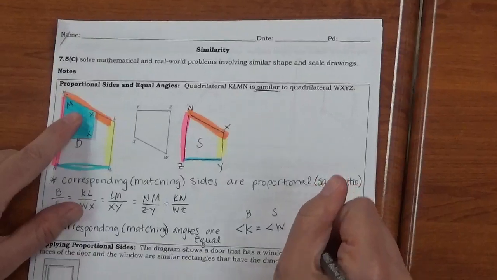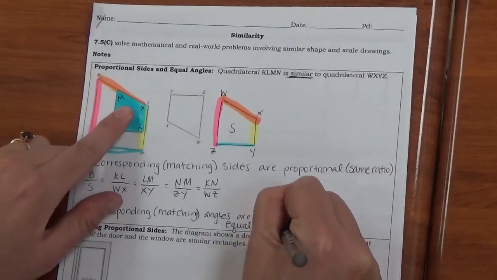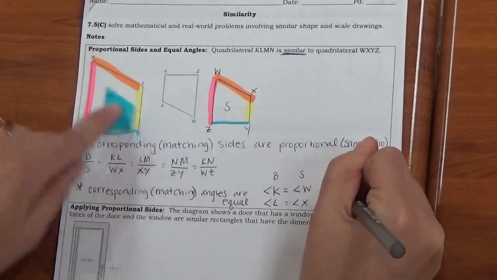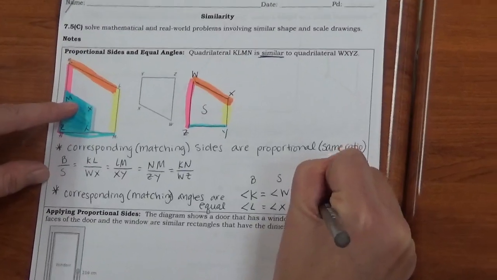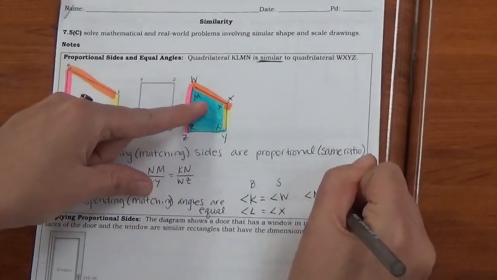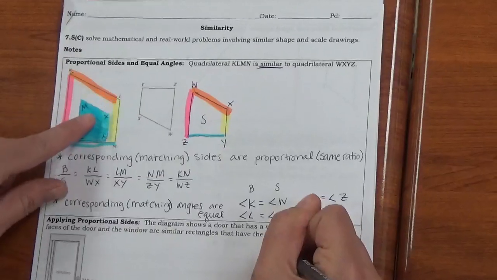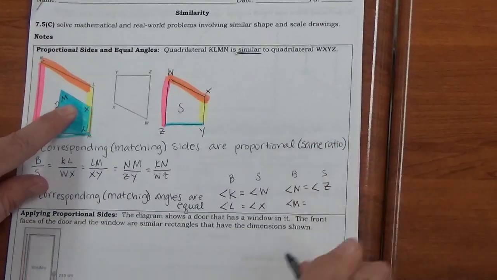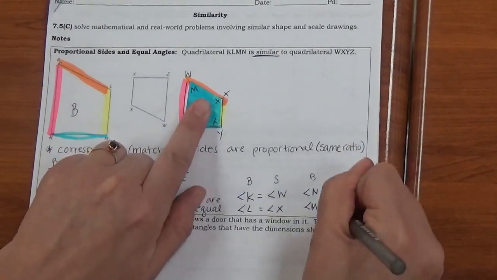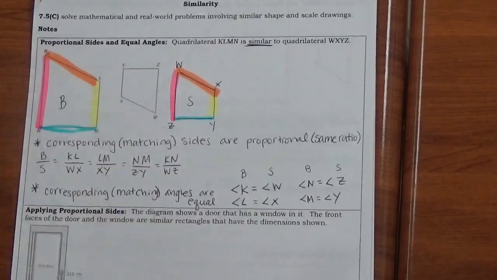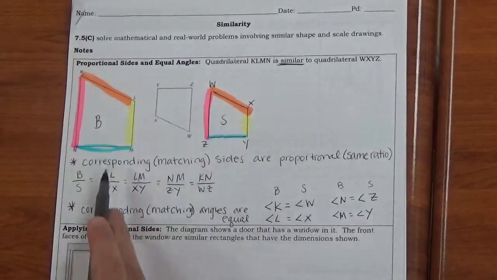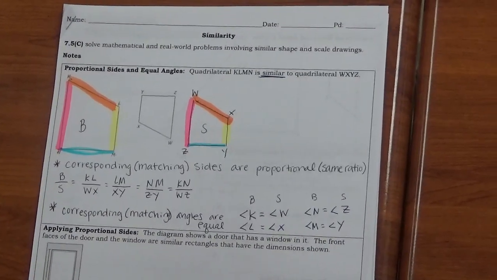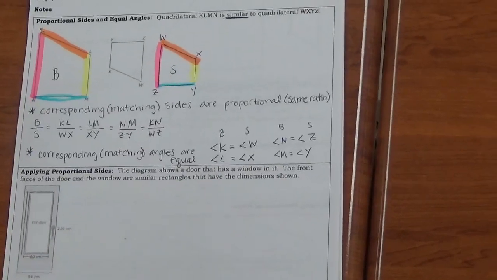And that's going to be for all of the angles. Angle L is going to be equal to angle X. Angle N is equal to angle Z. And then last but not least, angle M on the big shape, so big to small, is going to be exactly the same size as angle Y. So that's the properties of similar shapes. The sides are proportional, same ratio. The angles are equal. We then apply that to similar figures.